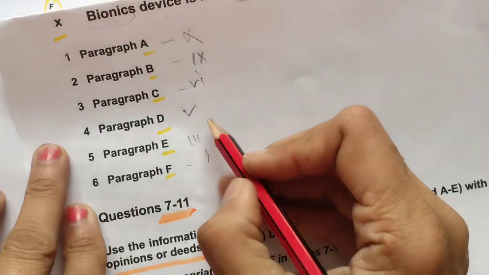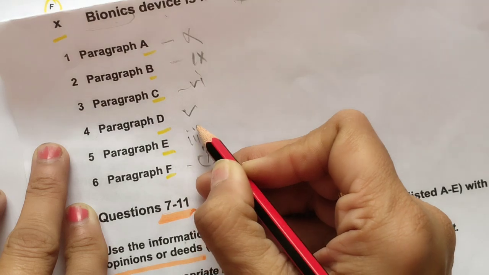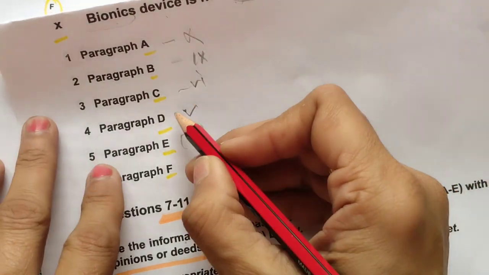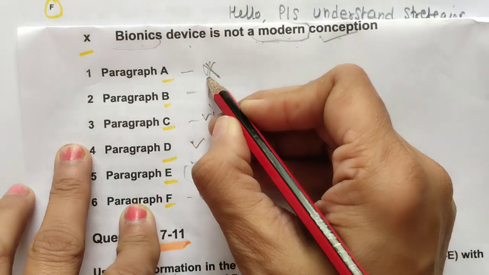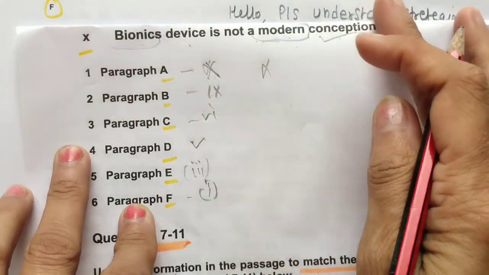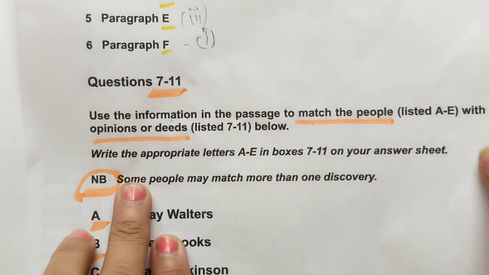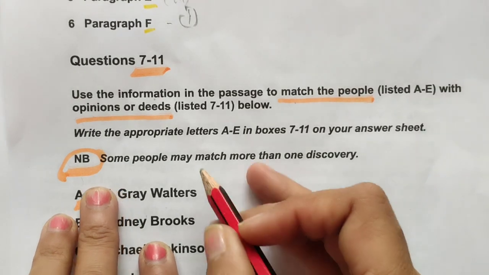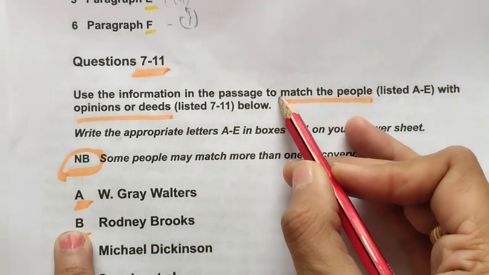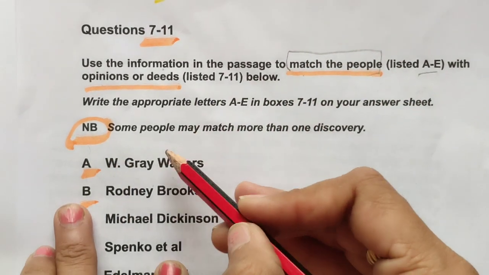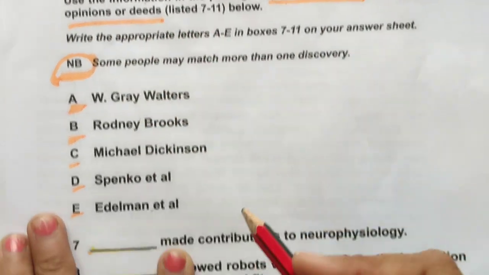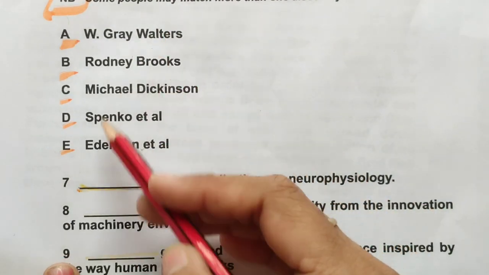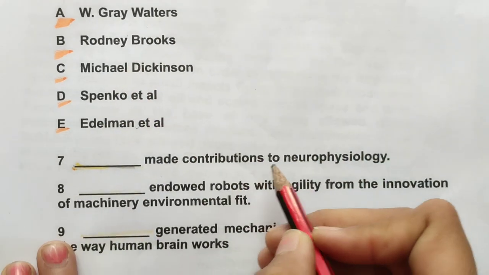Now we have selected all here, one number, and in the same style you have to write everything in the answer sheet. 10th this, like this, not like this. Okay, so now next one is questions 7 to 11, that is use the information in the passage to match the people. So these are the people's names, and with opinion or deed. So these are the opinions. So person's name we will go. Let's read all the options first.